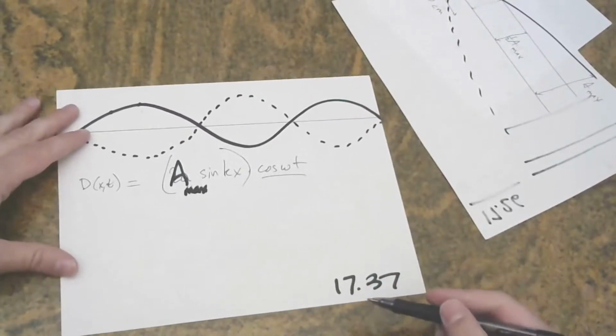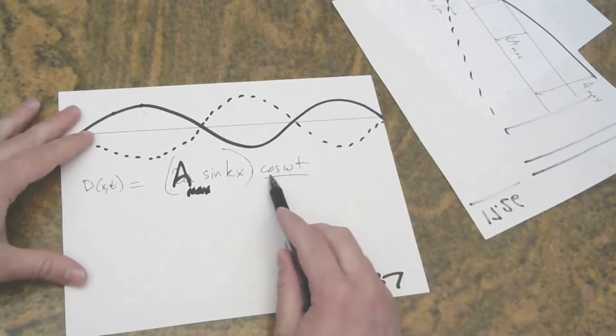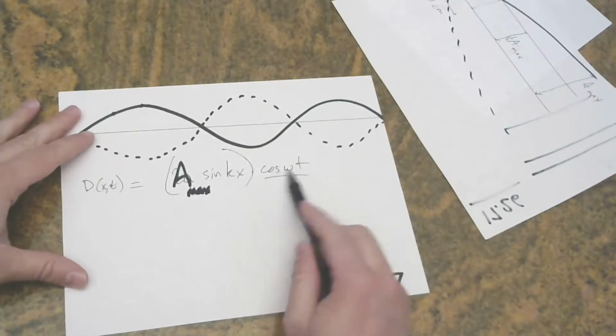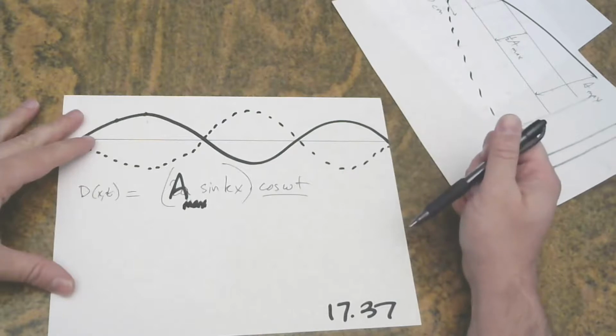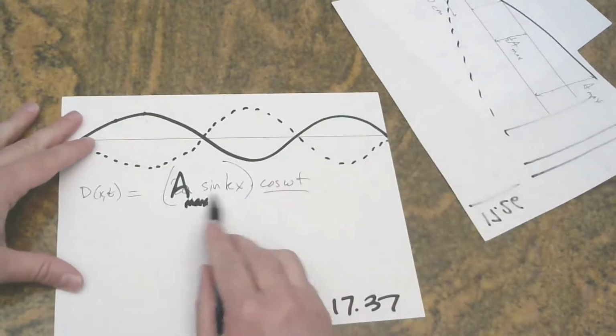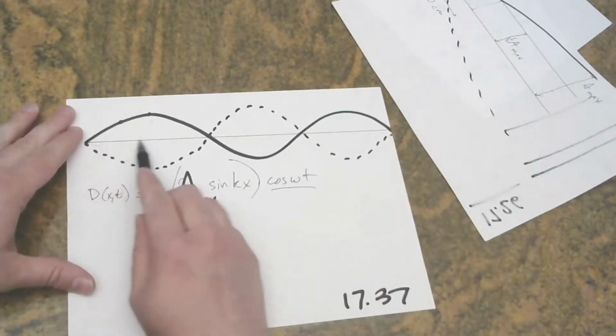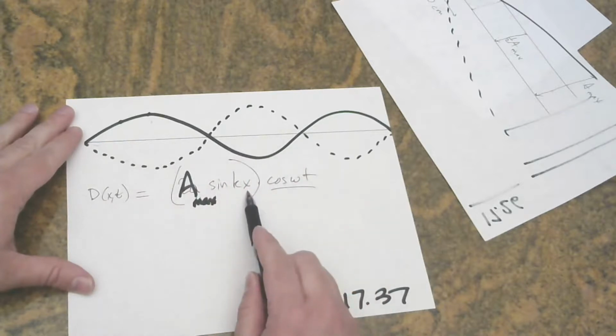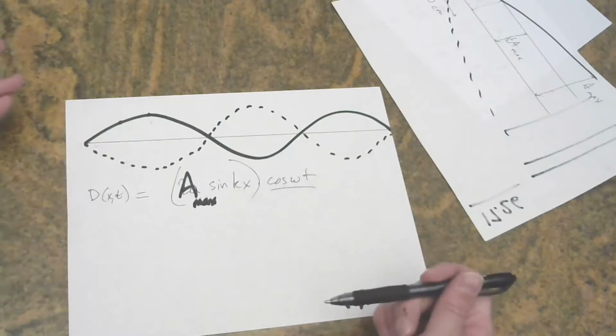Well, the amplitude has nothing to do with this. This is just the part that makes everything go up and down. This is what determines the amplitude. At different values of x, you plug in different coordinates, the sine function takes on different values, that gives you a different amplitude.